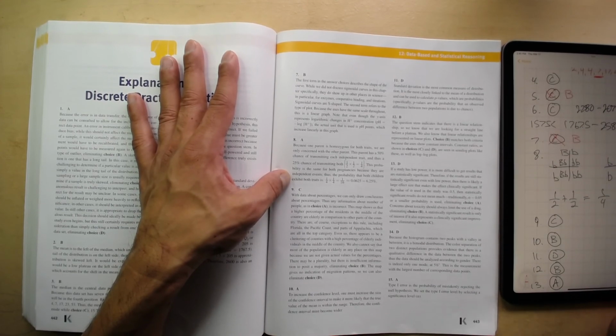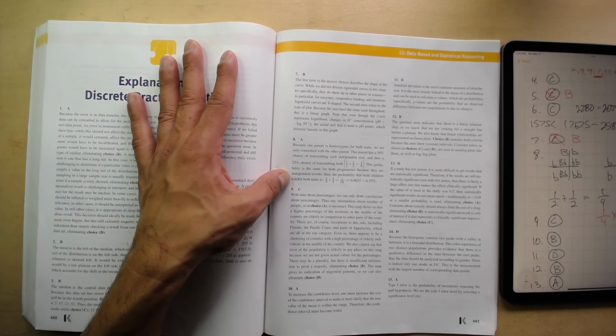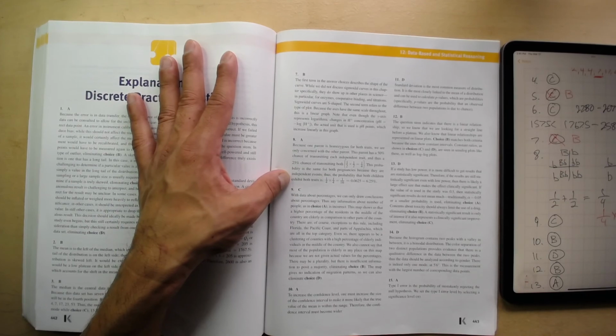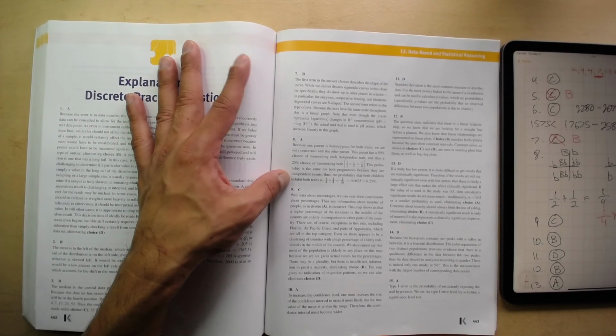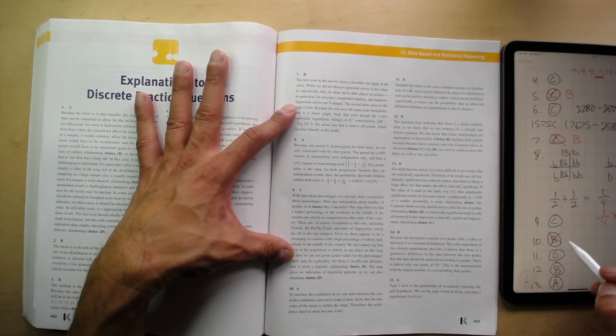So these are for the two traits, but they're two children. So we take that 1/4 and multiply it by another to get 6.25, or 1/8. No, 1/16 rather. Nine is C. 10 is A, not B.